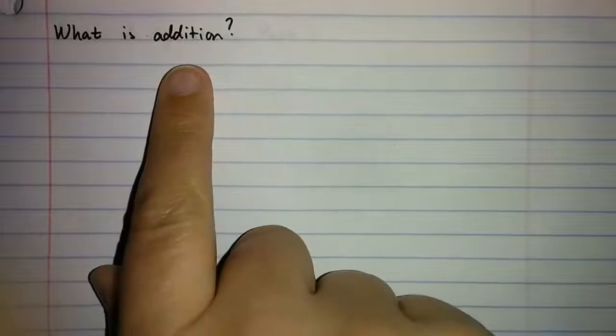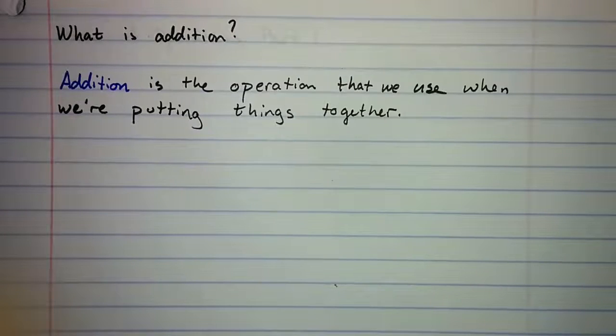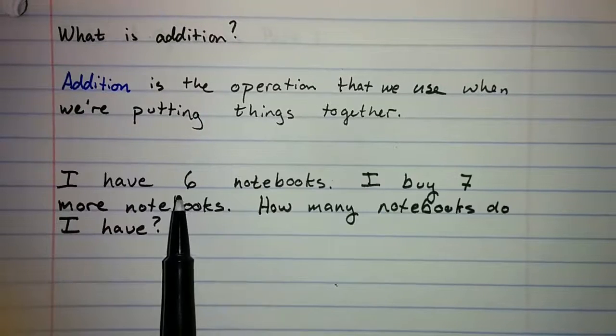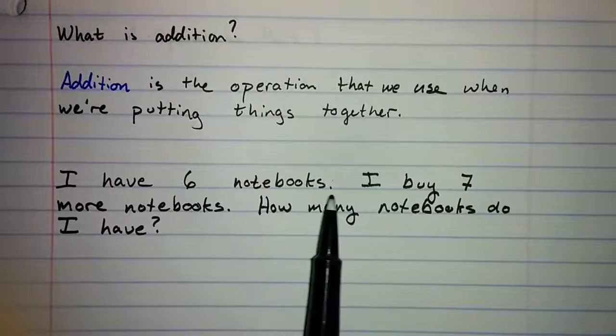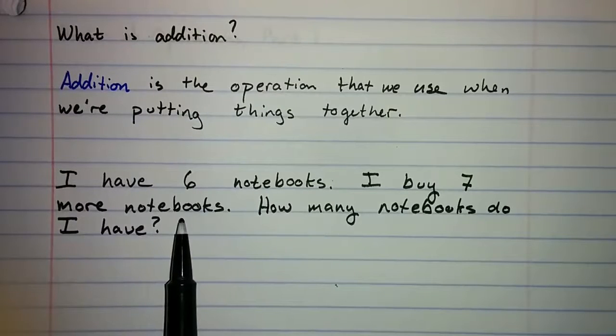What is this thing called addition? Addition is the operation that we use when we're putting things together. One example of this kind of putting things together would be, suppose I have 6 notebooks and I go out and buy 7 more. How many notebooks do I have?